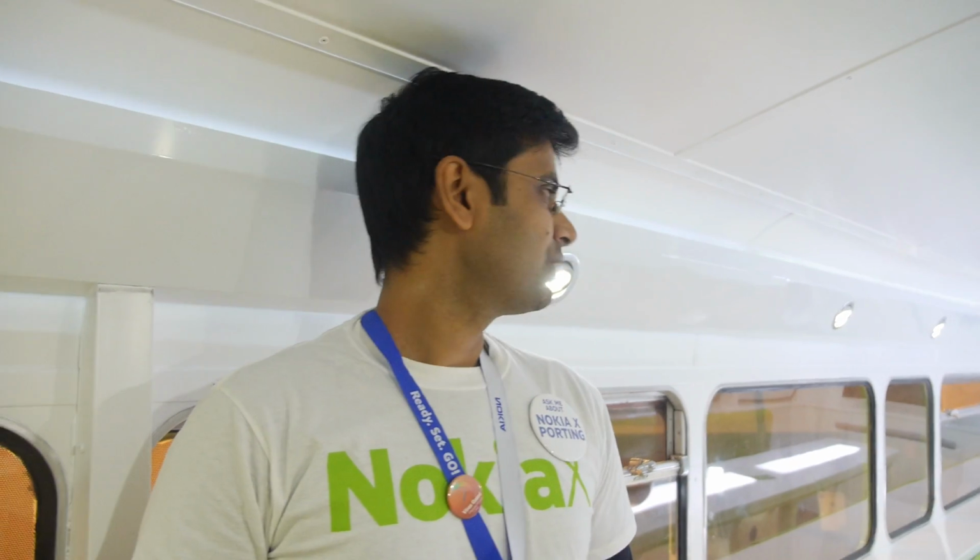So we're here at the Nokia booth, the Nokia X. What's going on in here? So this is a Nokia booth where we have a porting activity on. We are helping developers port their apps to the new Nokia X platform. So this is the first time this is happening, right? It's the first time that's happening.